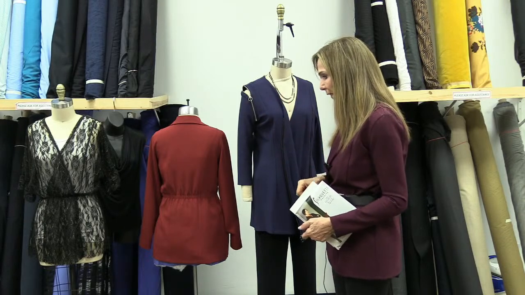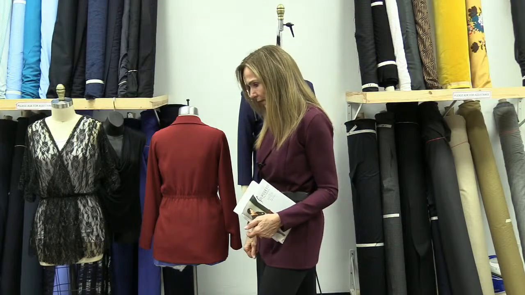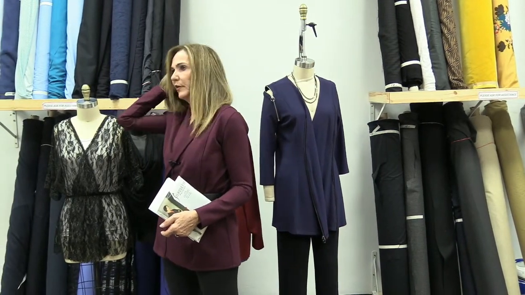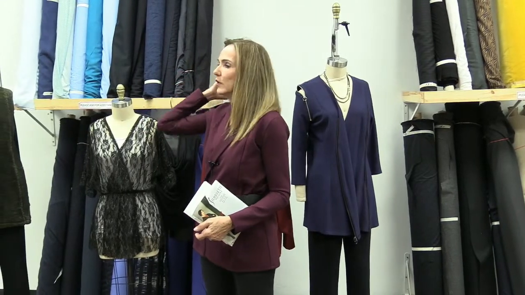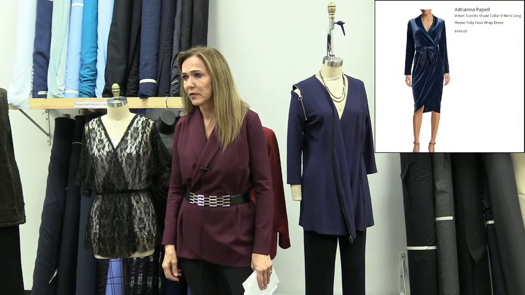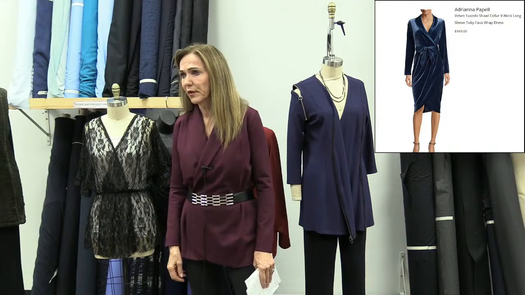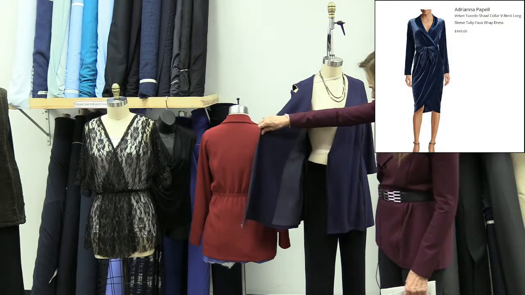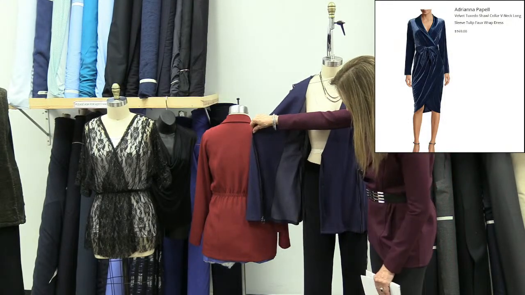Okay? Okay, so let's talk about the top I have on. And this started with a little bit of inspiration from you all. So let's look at this picture. Fusible interfacing? No. Well, it depends on the fabric you use. Does the blue fabric have fusible interfacing? No. No, that's just the back of the fabric.